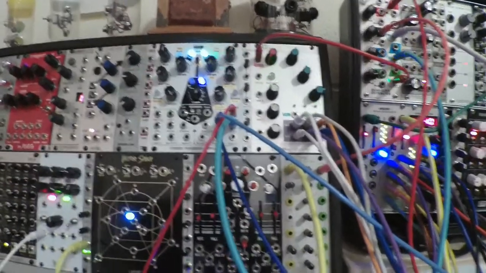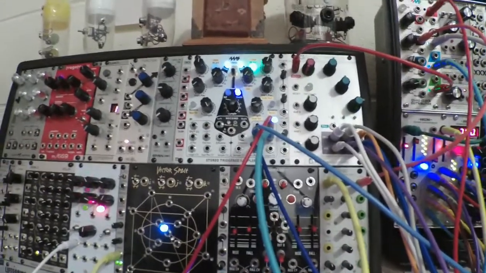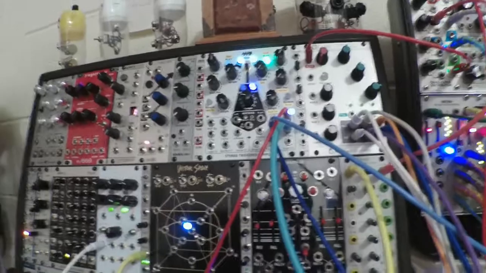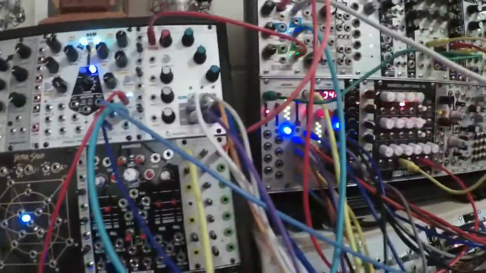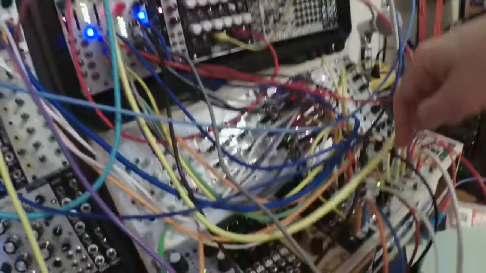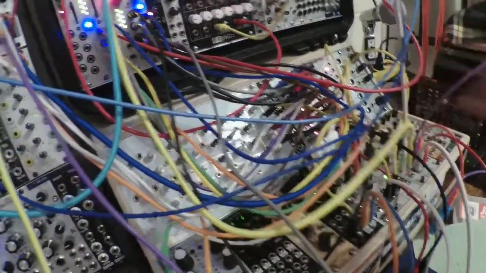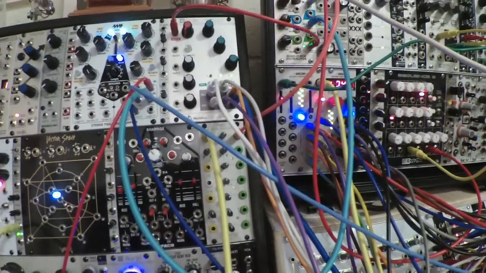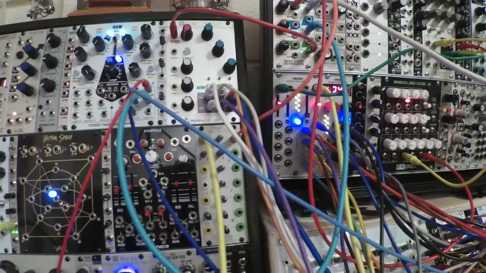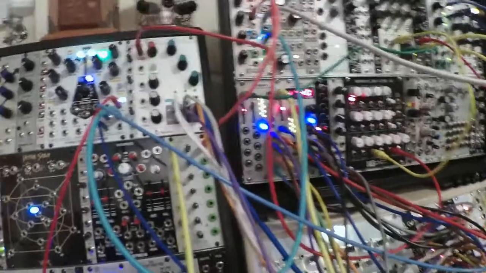Now obviously that needs something else, some kind of rhythm. Percussion would be nice. But I'm using Grids, and I'm using Dresno, and I'm using Branches, and that's all of my trigger generation gobbled up to do this.